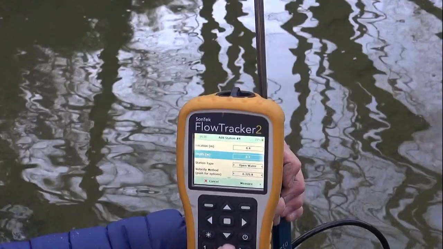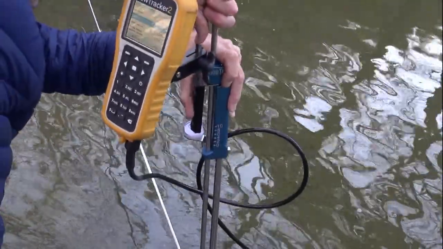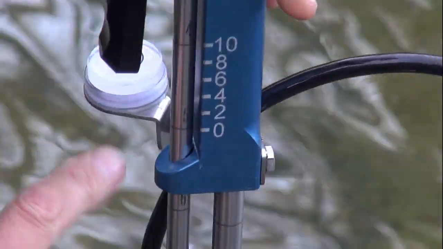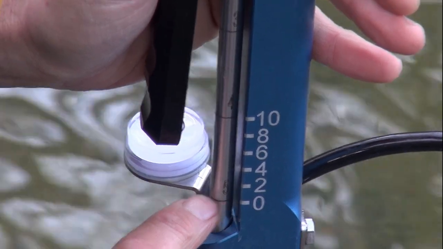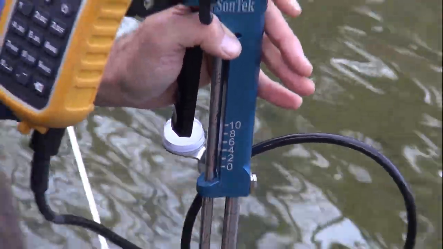It's 0.5. We use our top setting weighting rod to set the sensor depth. Our depth was 0.5, so the 5 on the back goes with the 0 on the blue scale.